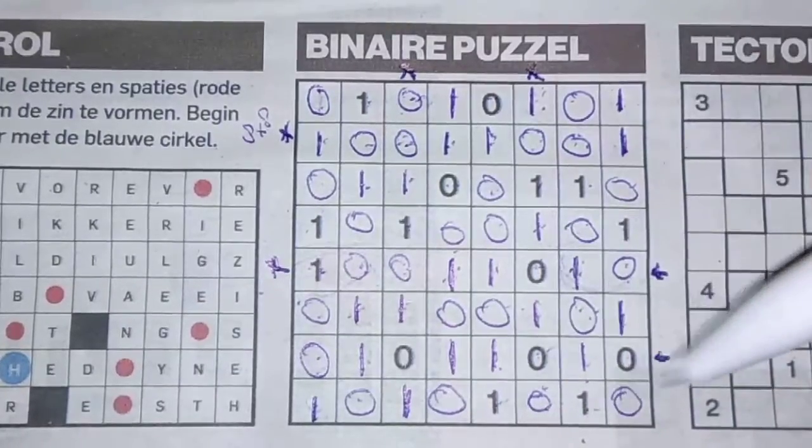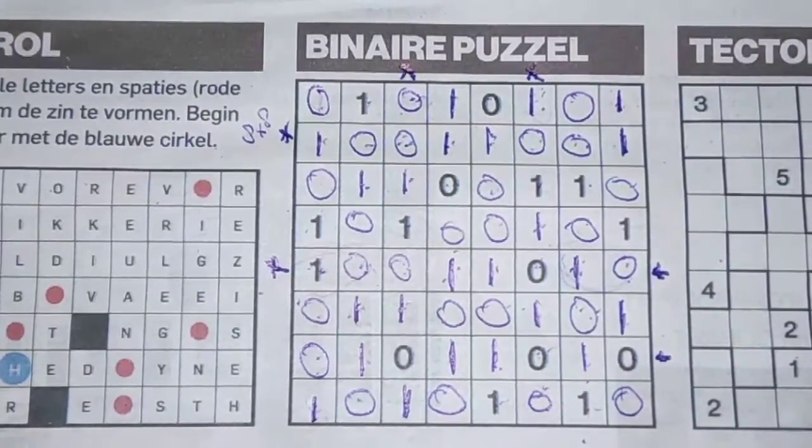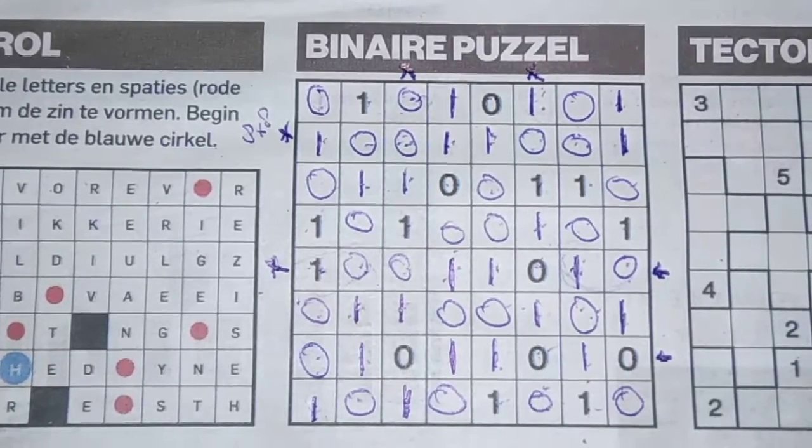1, 2, 3, 4. Seven minutes. Solved this binary puzzle. It's a great binary because we have three almost identical rows.